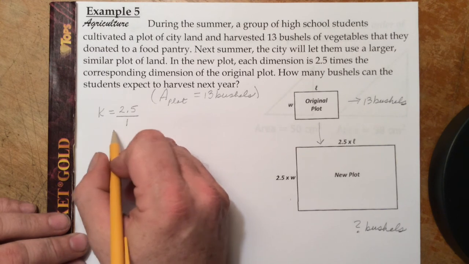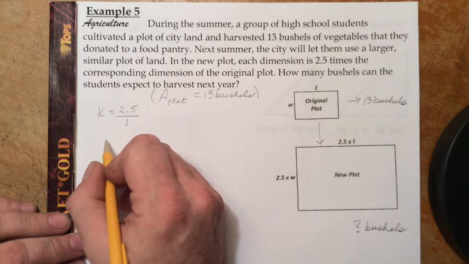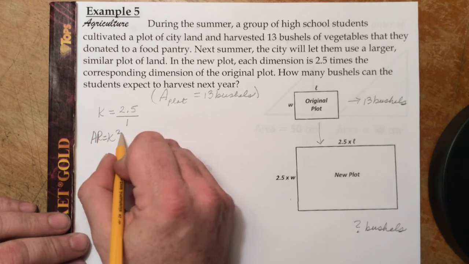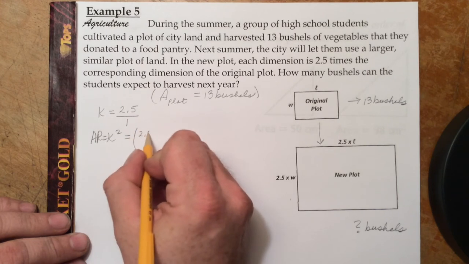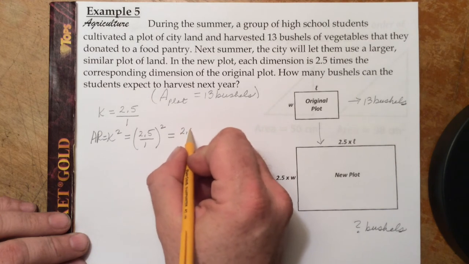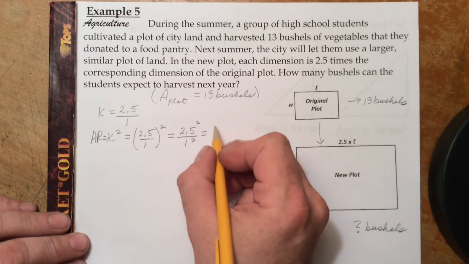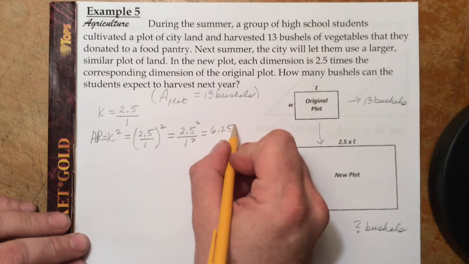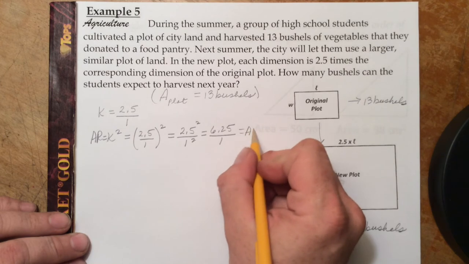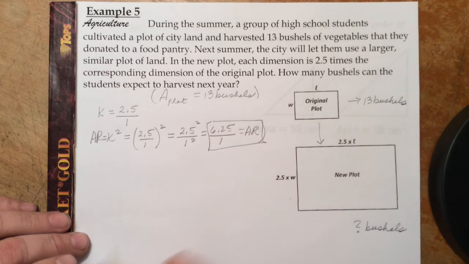Second, we find the area ratio. To find the area ratio, we take K and we square it. So we're going to square 2.5 over 1. Well, that means we square 2.5 and we square 1. 2.5 squared is 6.25, and 1 squared, of course, is still 1. So this is our area ratio that we're going to use.